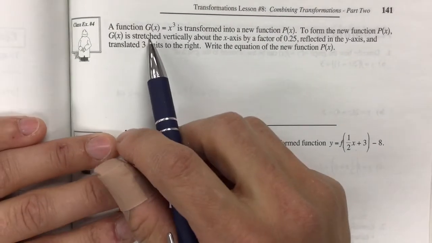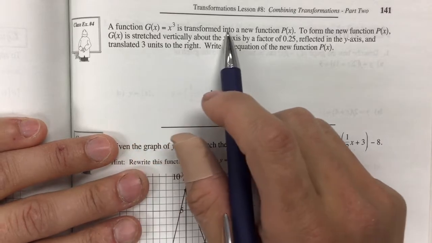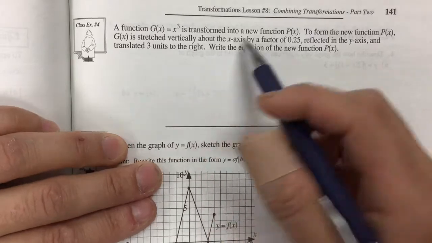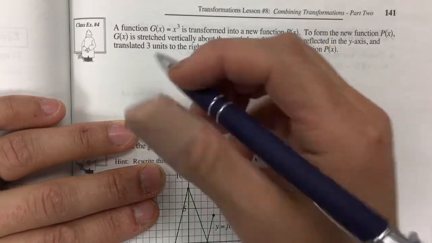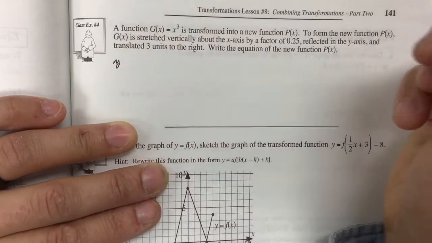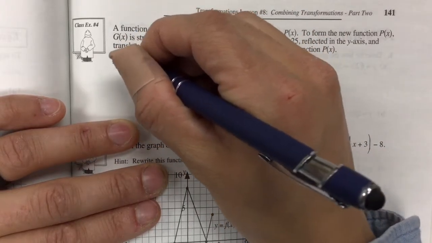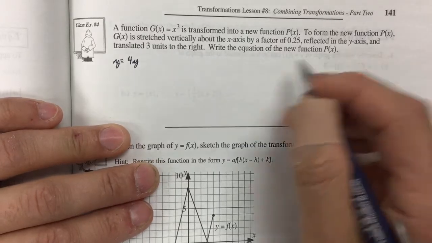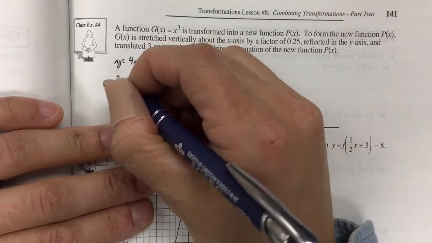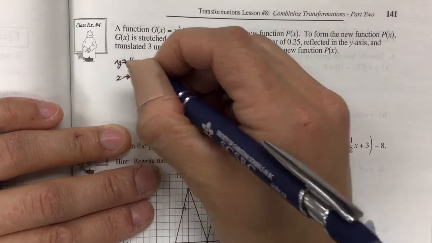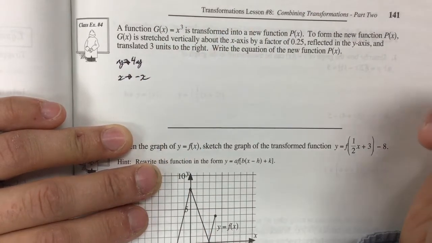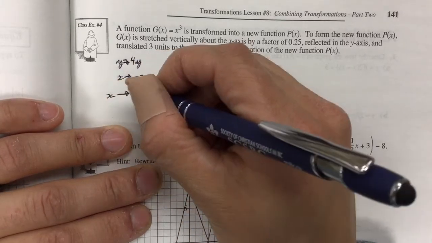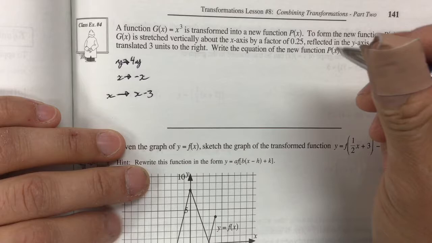Next, I have a function g of x, which is equal to x cubed, and it's transformed into a new function p of x. We stretch this vertically about the x-axis by a factor of 0.25. And so by a factor of 0.25, y would be replaced with 4y. This means stretched by a quarter. It's reflected in the y-axis again, so x would go to negative x. And we have a translation 3 units to the right, so x gets translated to x minus 3.